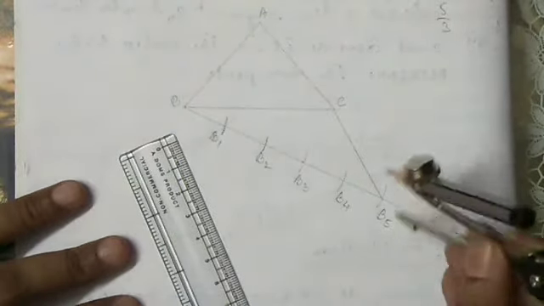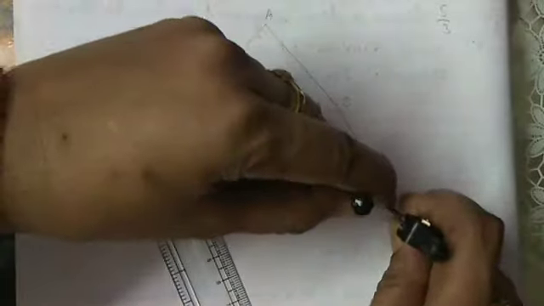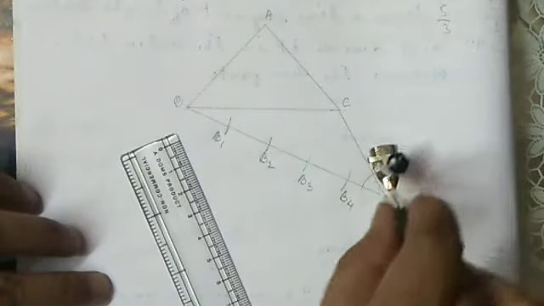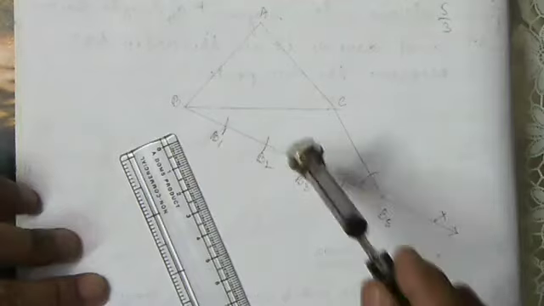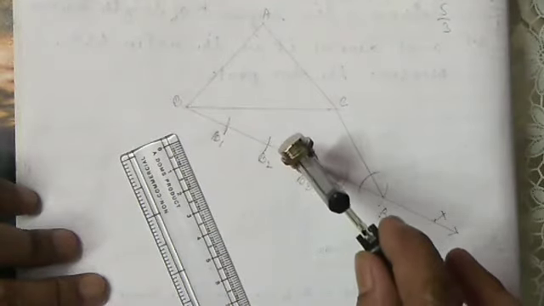So what was the method? You need to make an angle at B3.